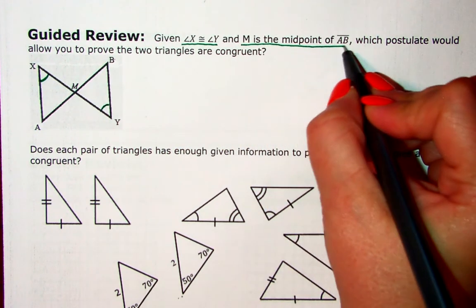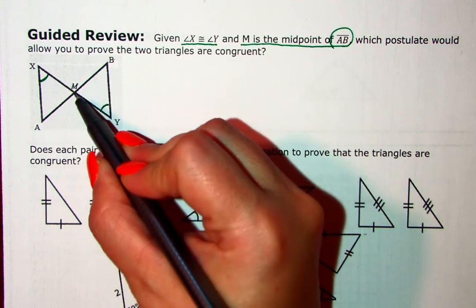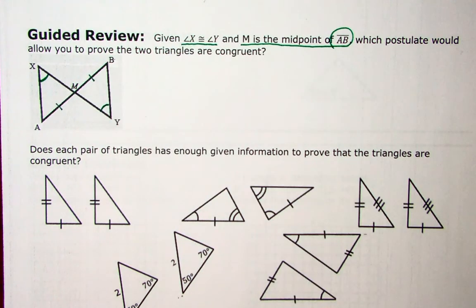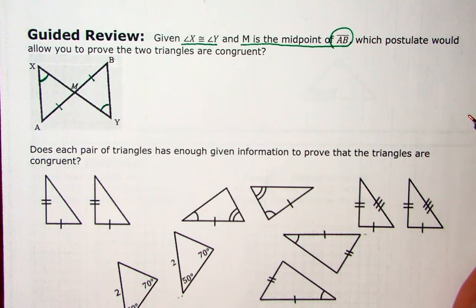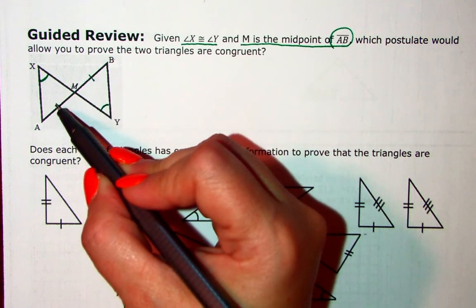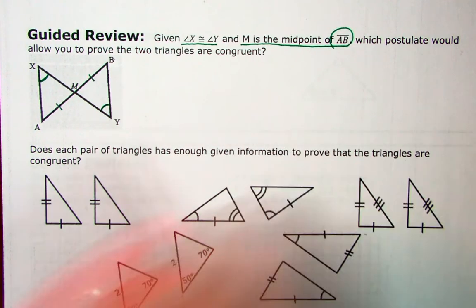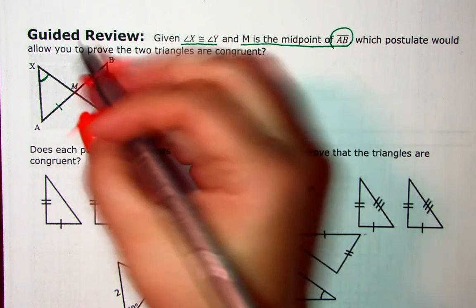M is the midpoint of segment AB. So that means segment AB, M is dividing it exactly in half. Okay? Now that's all the information they've given me. And if I just have one pair of angles and one set of sides, there's no just angle side or side angle. I need another side or another angle. So I have to look at this and go, what else do I know about this picture that they didn't tell me but I know to be true?